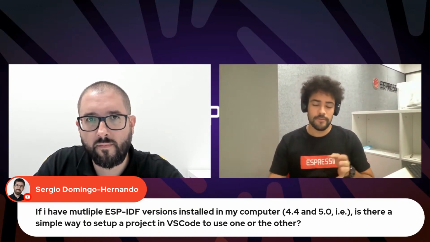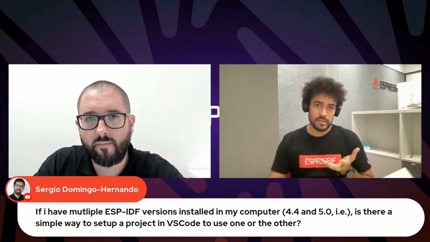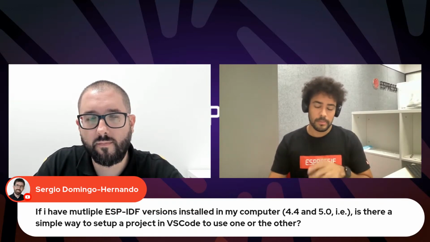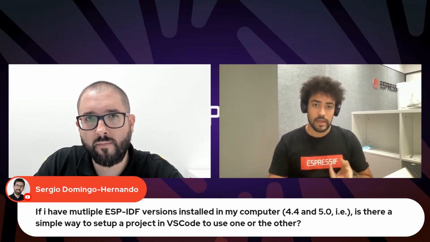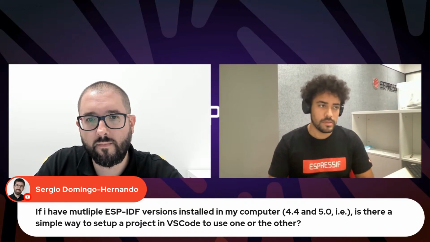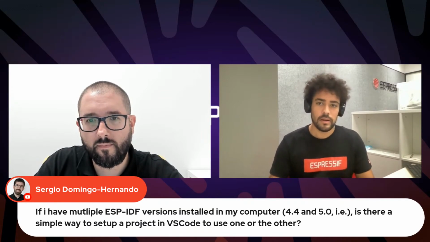Then you can define it in each project: there is a .vscode folder with a settings JSON that you can define there. You will see this if you create the IDF project from one of our examples. It will have a settings JSON, and you can define settings in each folder, so you can define a version for each project.